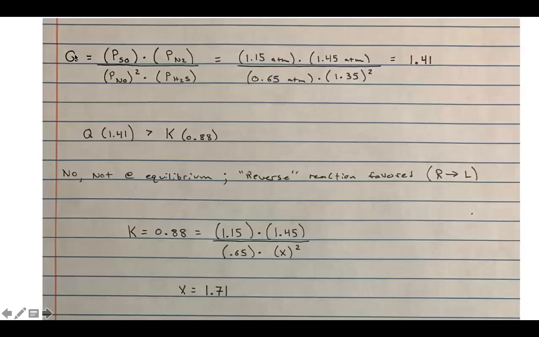So our reaction quotient, or Q, is equal to the pressure of SO, sulfur monoxide, times the pressure of diatomic nitrogen, divided by the pressure of nitrogen monoxide. And notice that we squared this because the coefficient of nitrogen monoxide in our balanced equation was 2. And we're going to multiply that by the pressure of dihydrogen sulfide. All I do here is plug in the values given to me in the problem, and I solve for Q, and it comes out to 1.41.